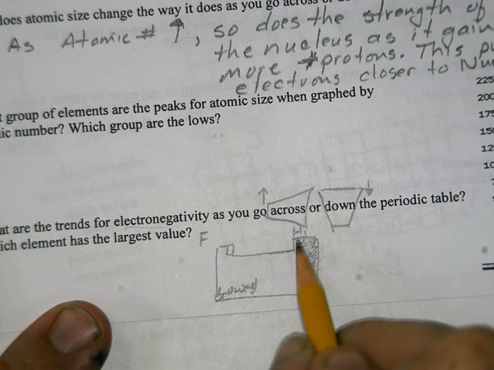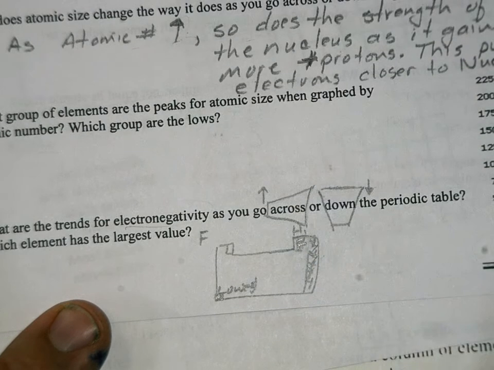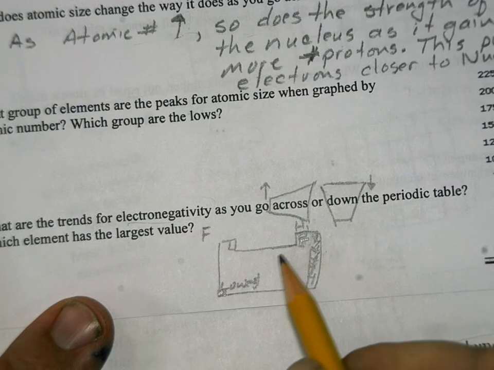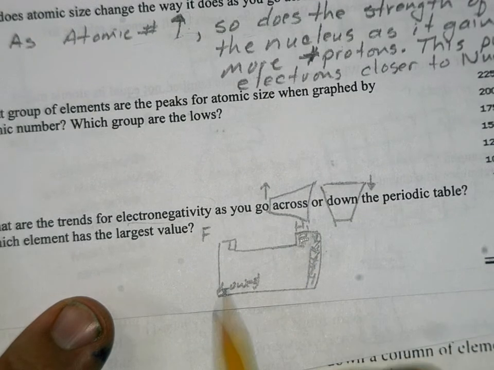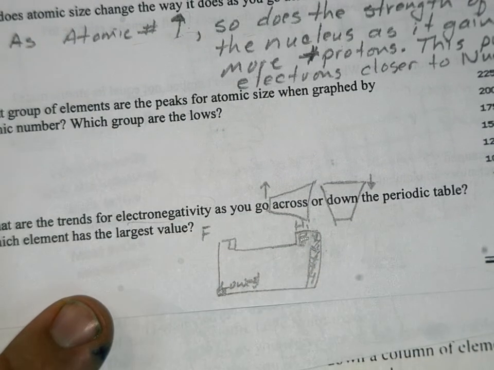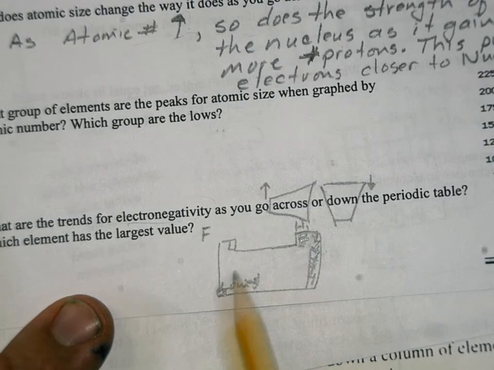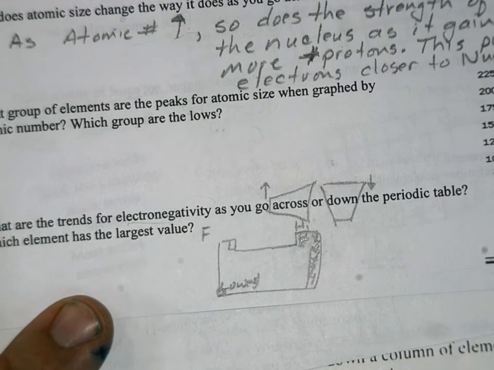So the highest one is going to be fluorine. Fluorine is closest to the nucleus. The electrons are closest to the nucleus, really pulling it tight. And as you go down the table, you end up here with the element with the lowest electronegativity. Again, metals don't need electrons. They tend to get rid of them.